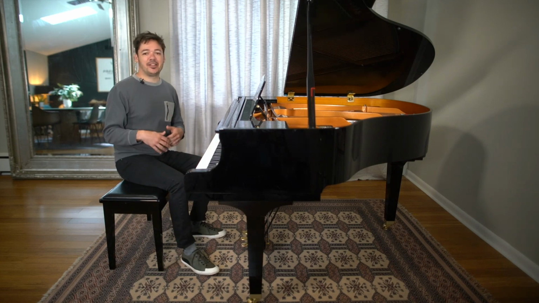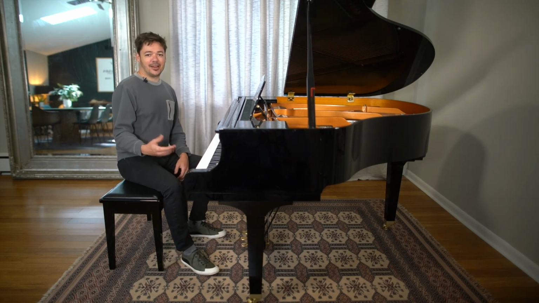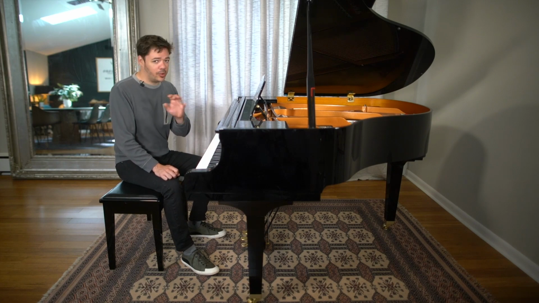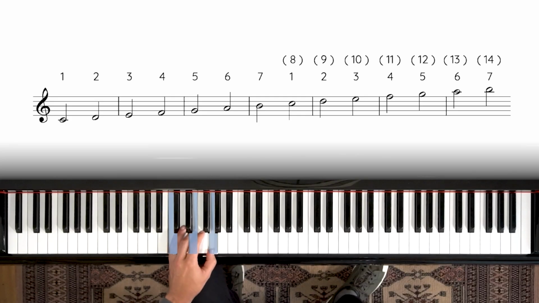If you hear someone say the 9, it typically means that they're playing the full chord, 1, 3, 5, and then we're adding the 2 on top of it.